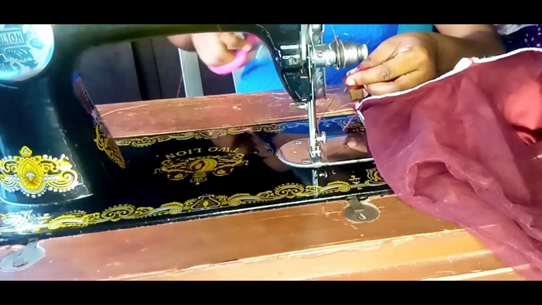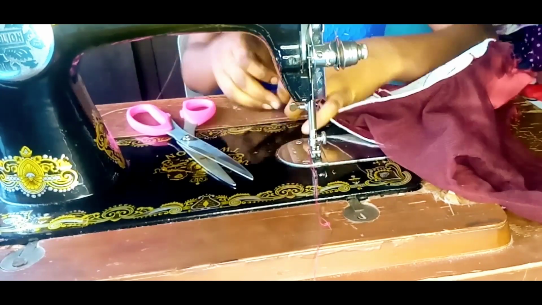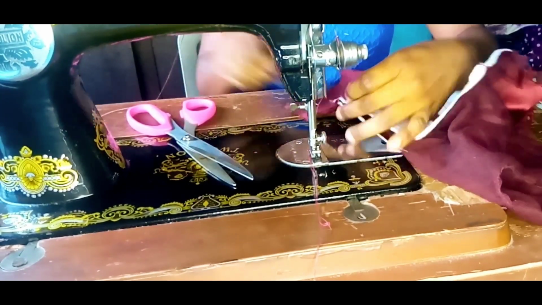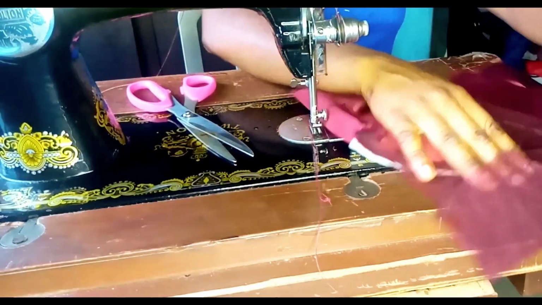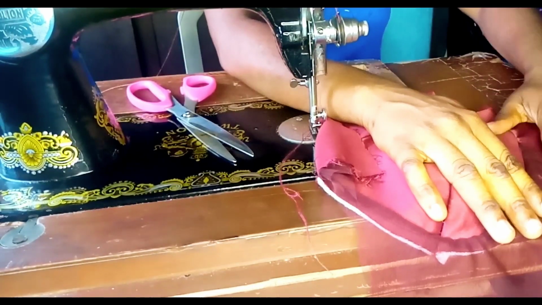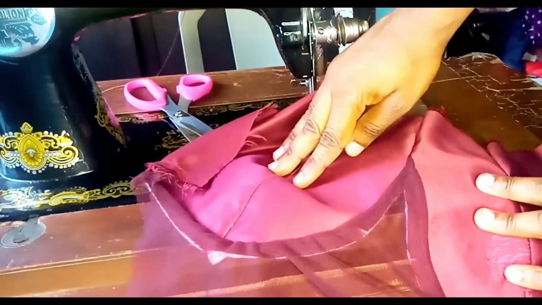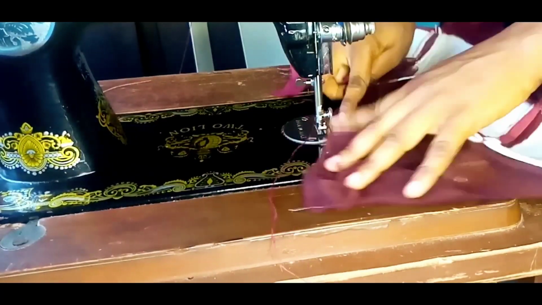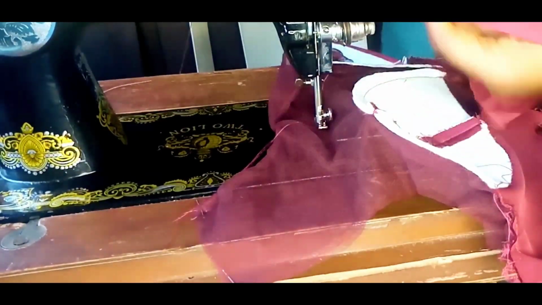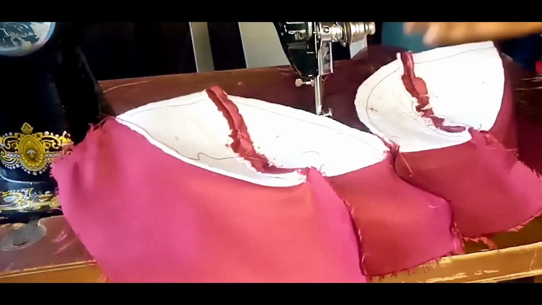So I've gone ahead to sew that part now. Remove all your pins. So when you are done, this is what you are going to have. Let me bring it closer so you can see it. So this is what you are going to have when you are done. So we've not ironed this. So the next thing now is to cover this up with your lining.